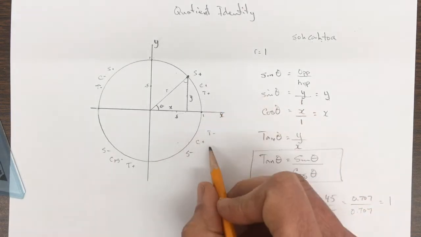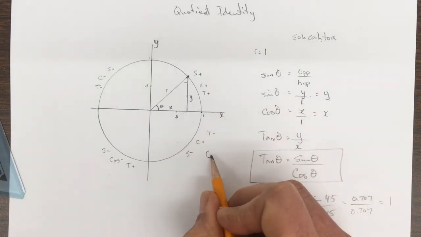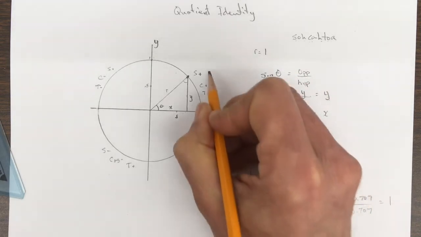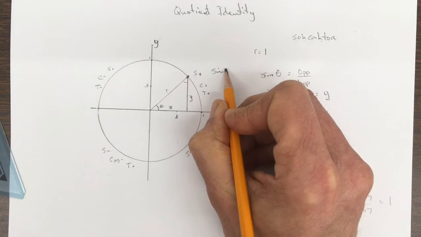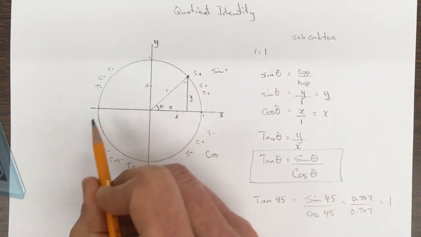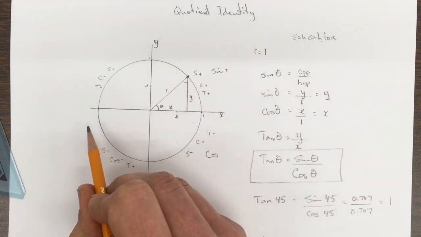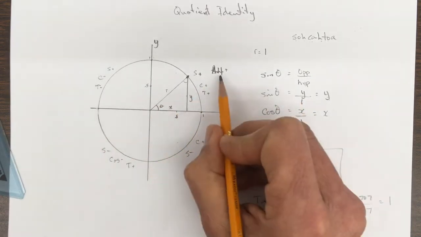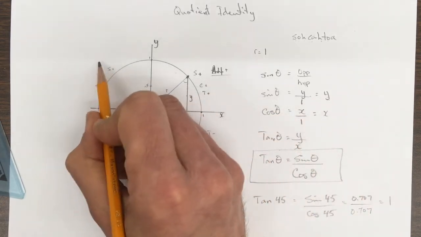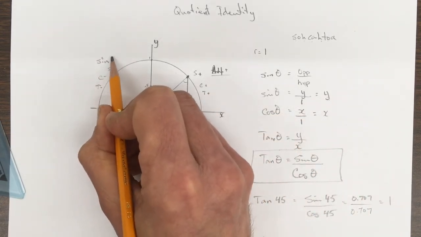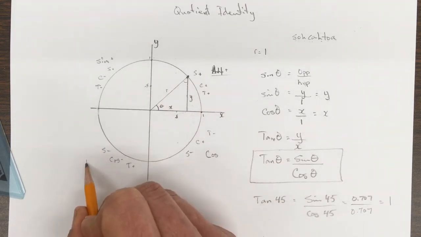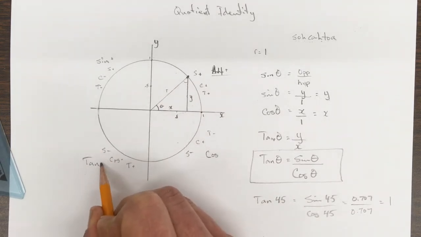So here, cos is positive. Here, sine is positive. No, this is all. They're all positive. This one, sine is positive, and this one, tan is positive.